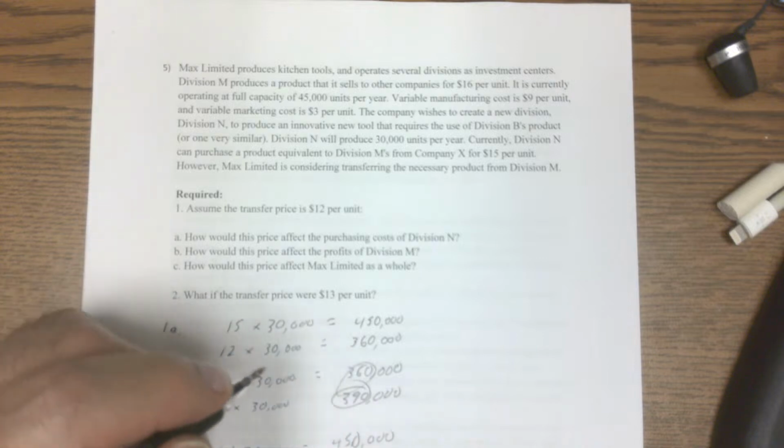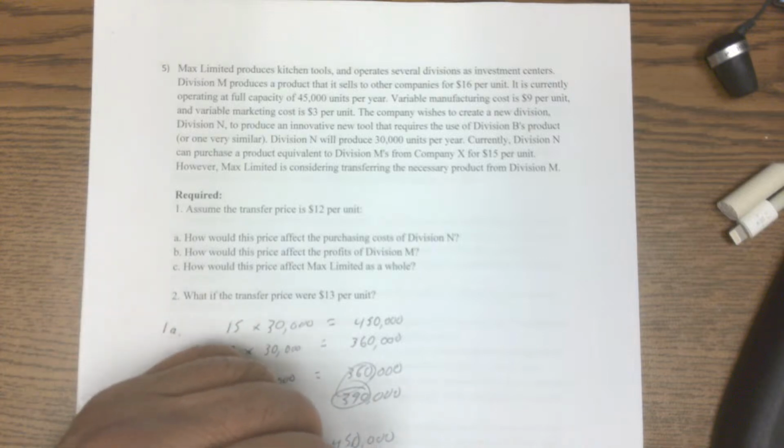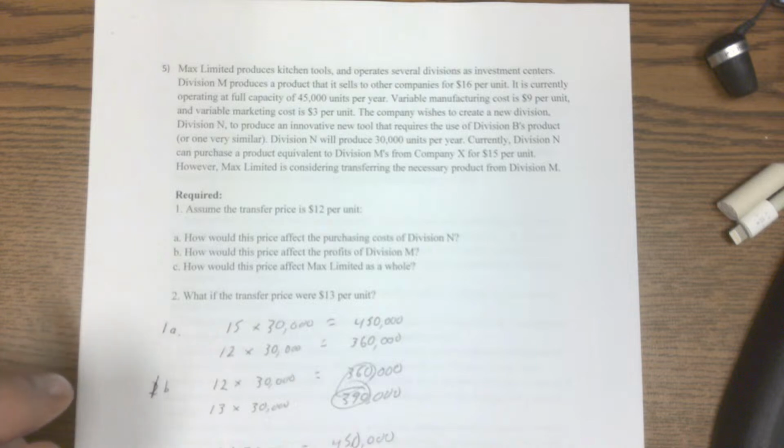So the price would save $60,000 to Division N.